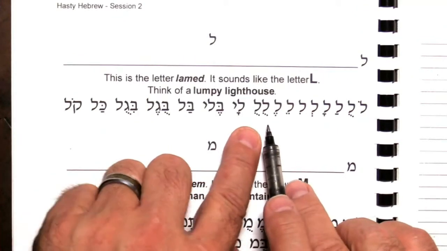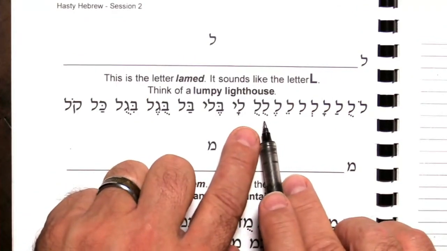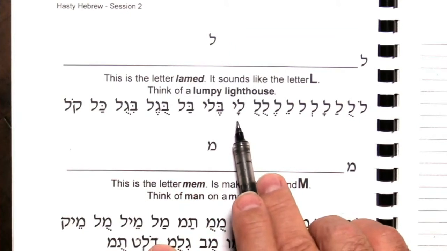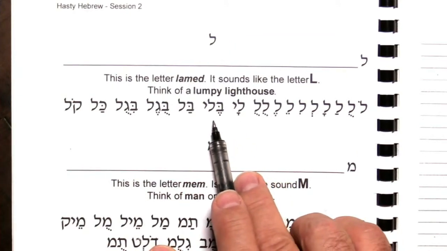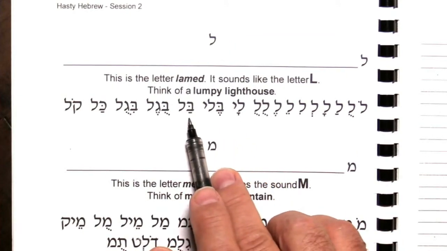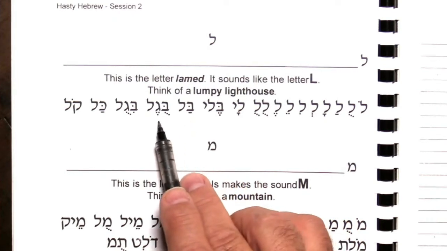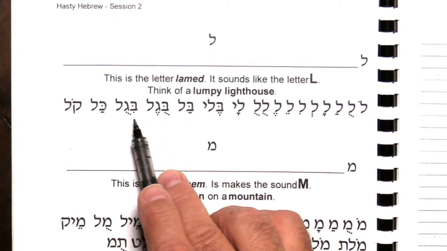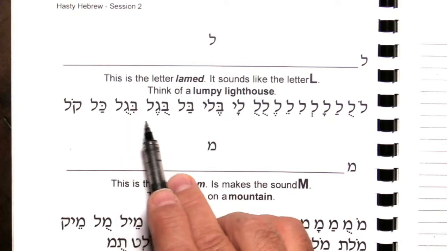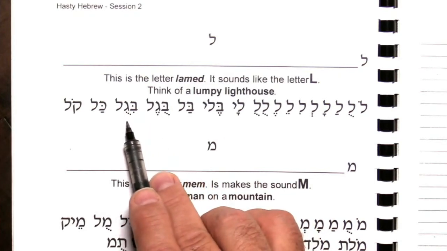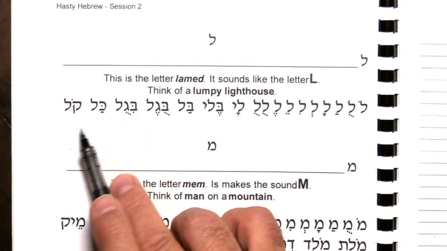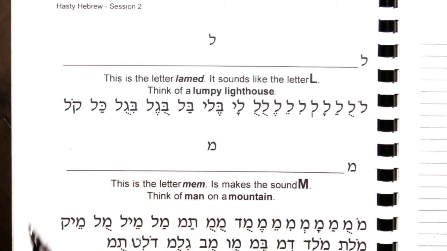Okay, let's take a look at our English words. Lulu, lie, belly, ball, bugle, beagle. This is a bugle, this is a beagle. Call, coal. And hopefully you had no difficulty with those.